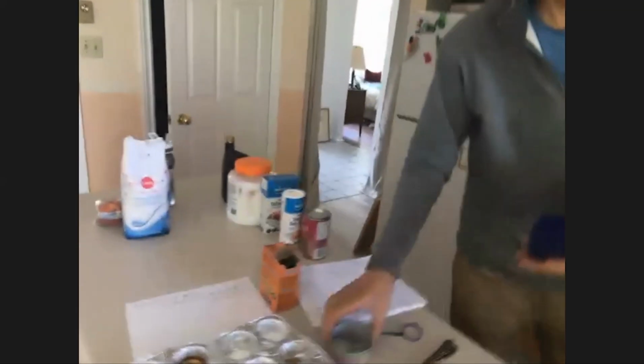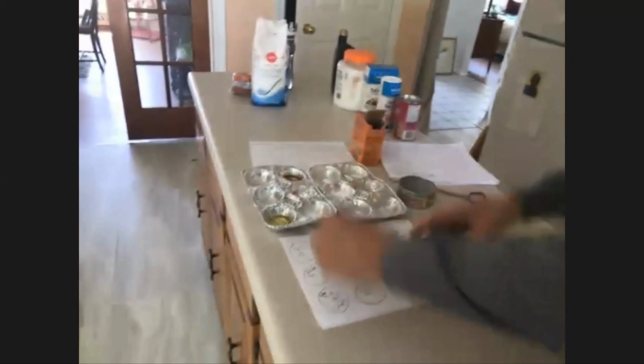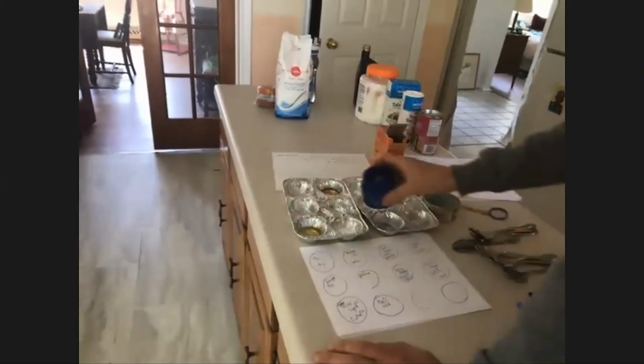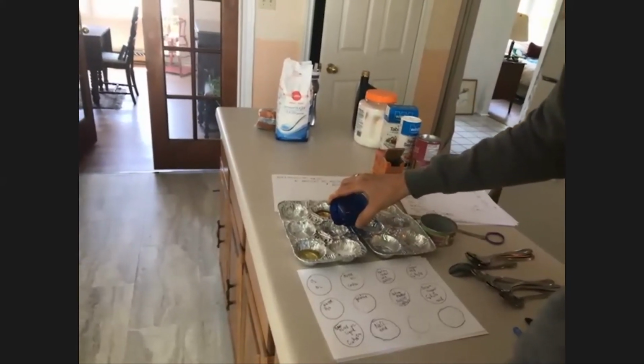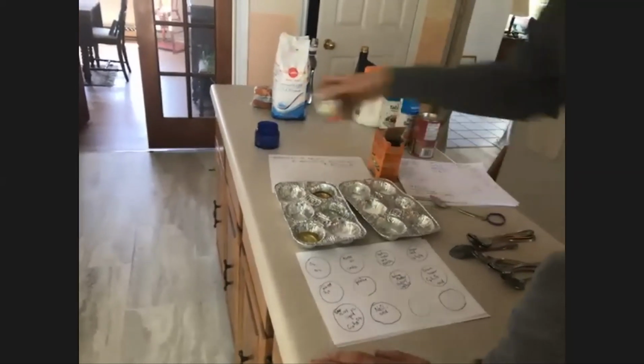So I poured it in my measuring cup and I covered it. So here's my gasoline. That's going to go in this one. I think I'm just going to make sure that I didn't spill out quite so much. So there's some gasoline in that one. Set that over there.